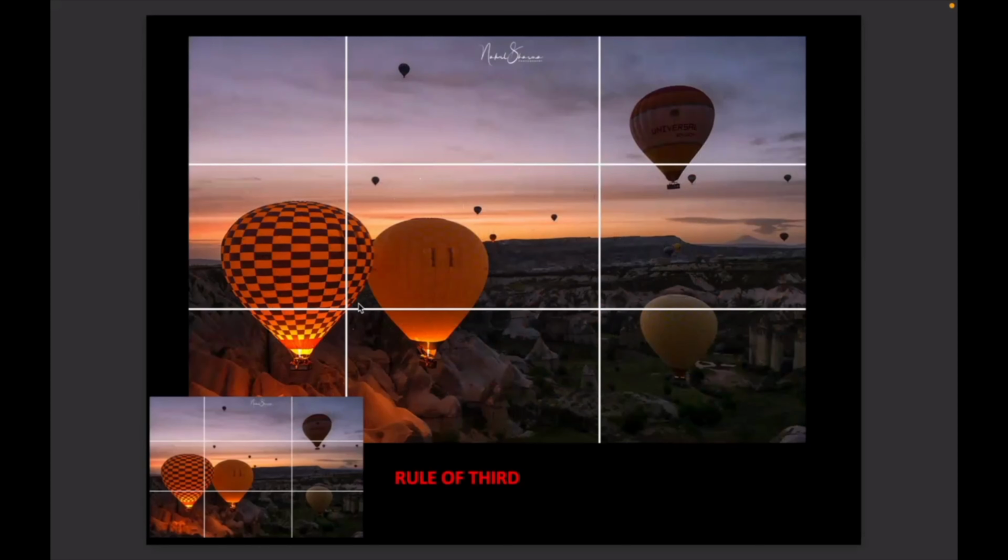Sometimes you have to be very, very quick, because I remember when I was there, these balloons were floating, they were going up, so I had to be very quick with my composition. It took me just a couple of seconds to decide. Yes, it comes with practice. The more you practice, the more you go out in the field. I still make mistakes.